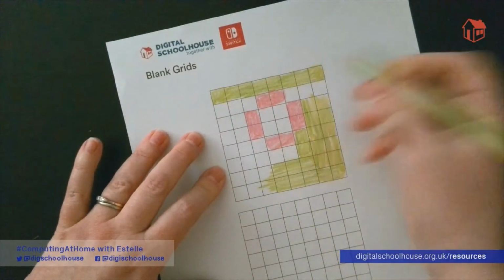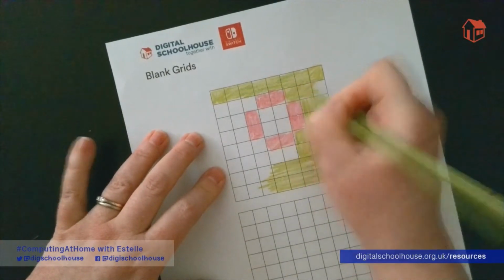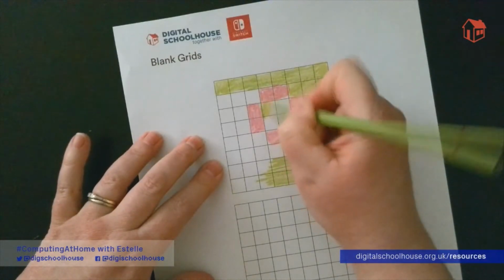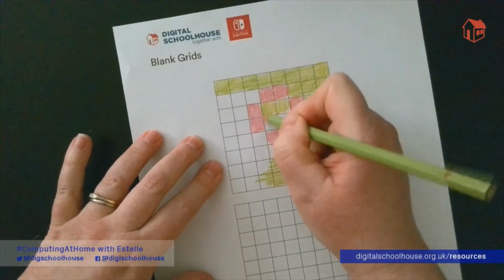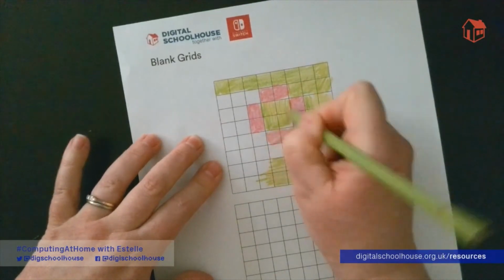Hopefully you can see this is a flower on some grass. So I went for something fairly simple for my drawing for you right now. I'm going to have to colour the middle in green, because I haven't got any other colours, unfortunately. We might talk a little bit about how more colours would be created later on.